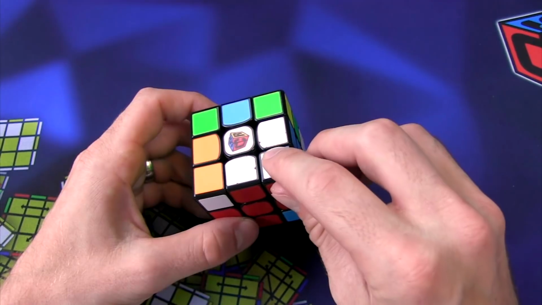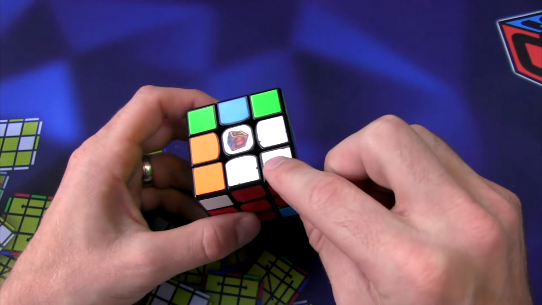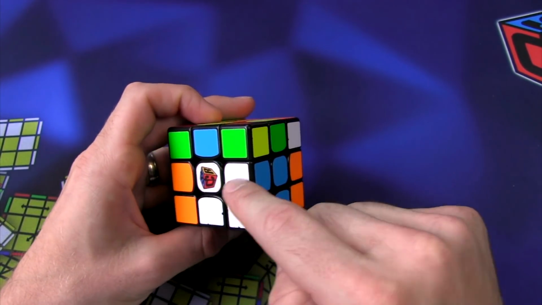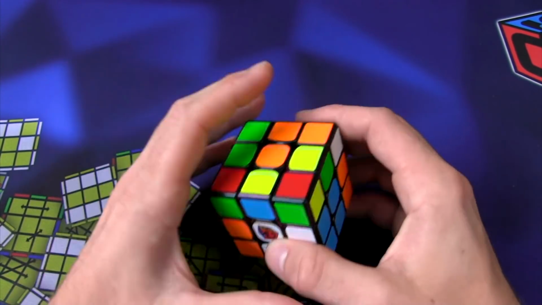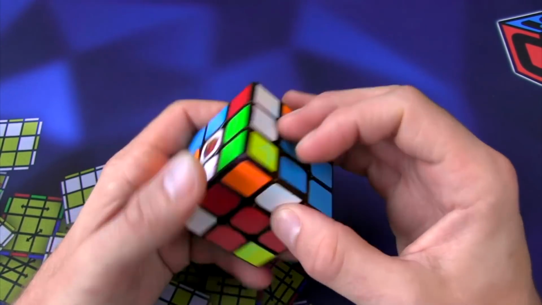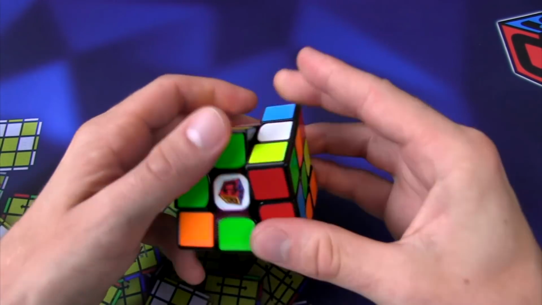So if your corner's already there connected to one of the cross edges, you just have to figure out how to get that final edge in. And there's no set method, there's no set algorithm to do. But if I hand scramble this again, I'll look for that same thing.